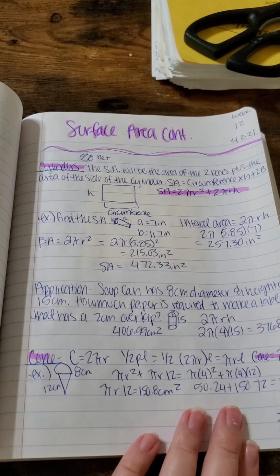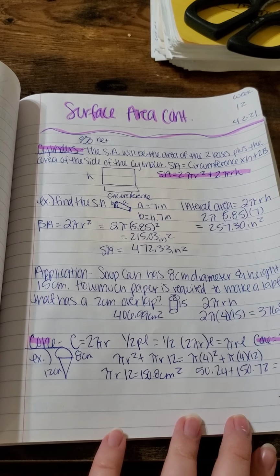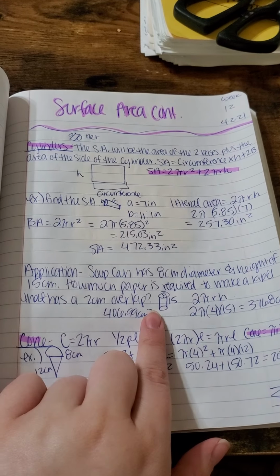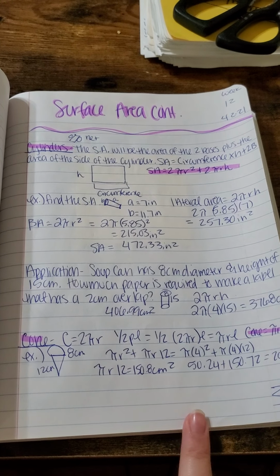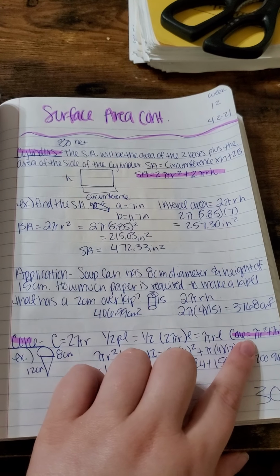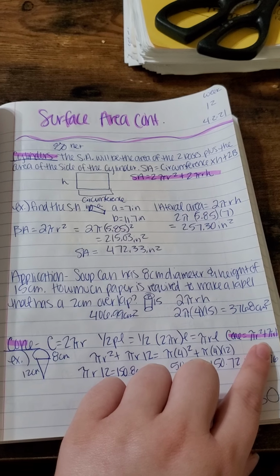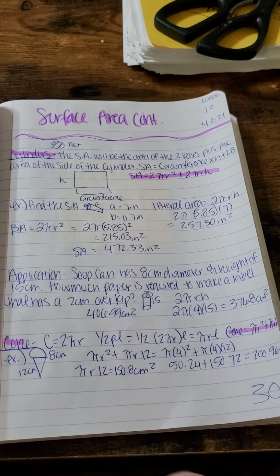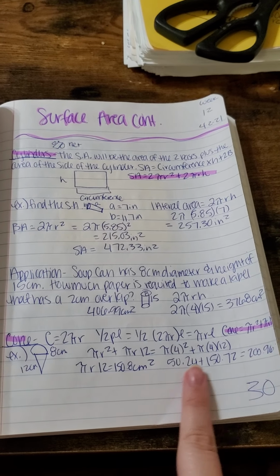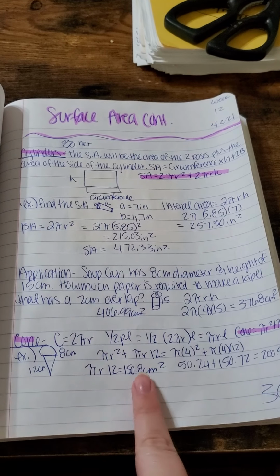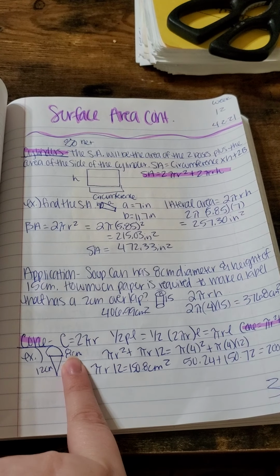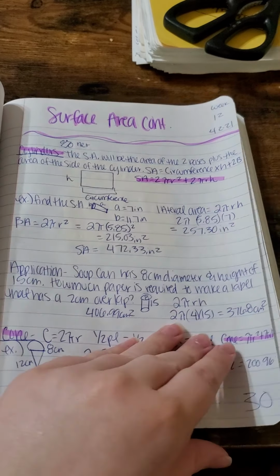This is more surface area. This is cylinders and cones, and I have an application problem here. And I have each highlighted, like cone equals pi r squared plus pi r times the slant length, and then I have it solved here. You would just plug in 12 centimeters and 8 centimeters from this example.